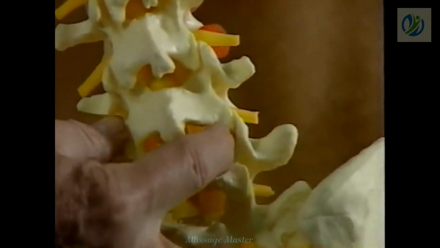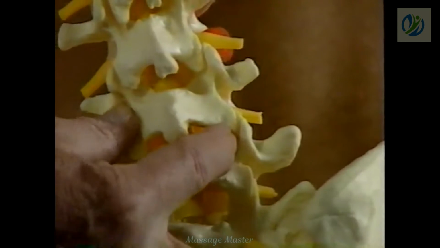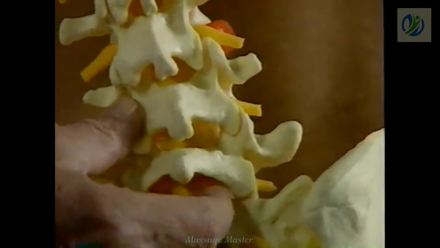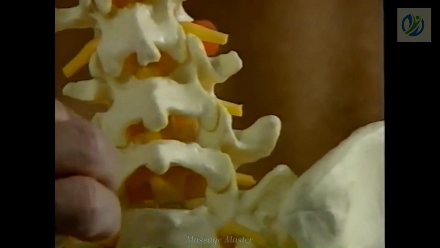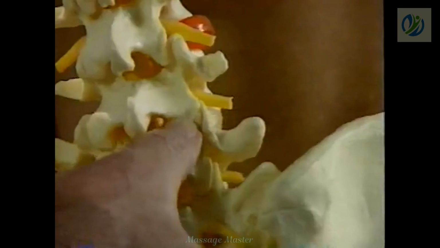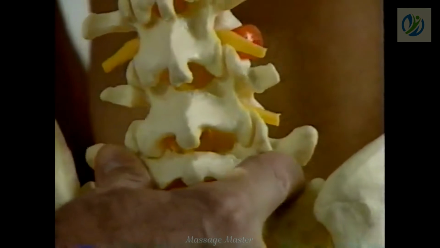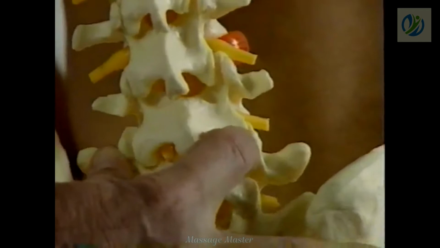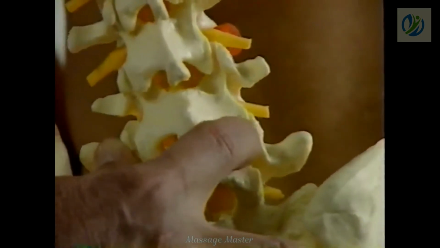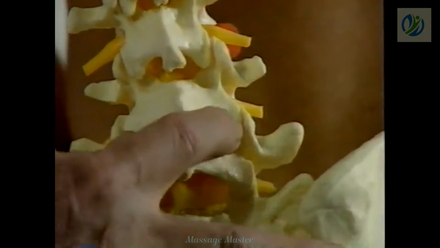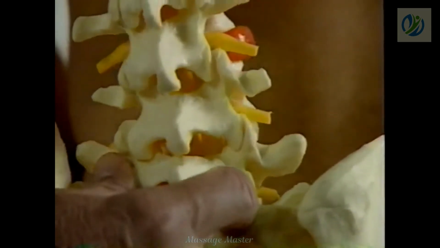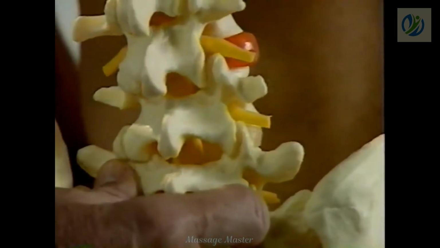The motion restriction that then occurs is the inability to extend, because that facet does not have the capacity to do so, while the normal left facet does. It also loses its capacity to side bend to the right and the coupled motion of right rotation. So when the right facet loses the capacity to close or extend, we have motion restriction of backward bending, right side bending, and right rotation.